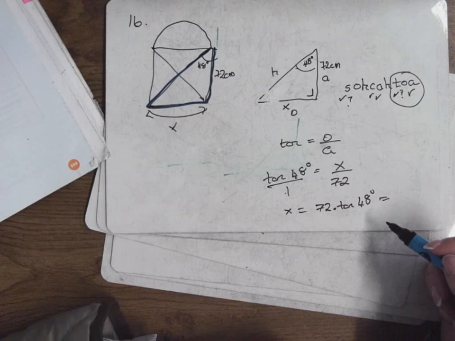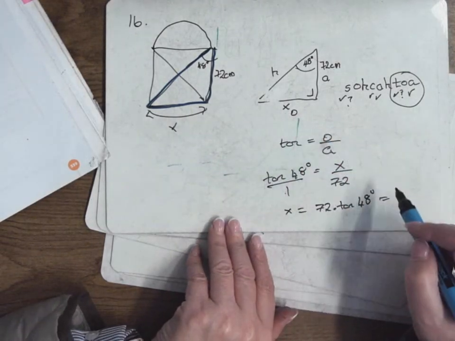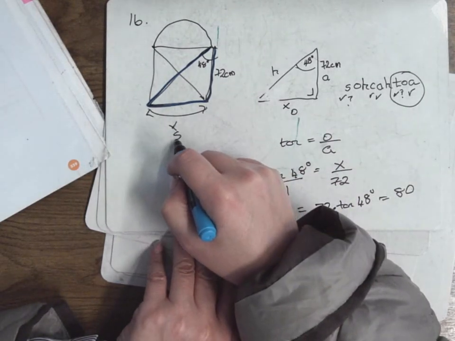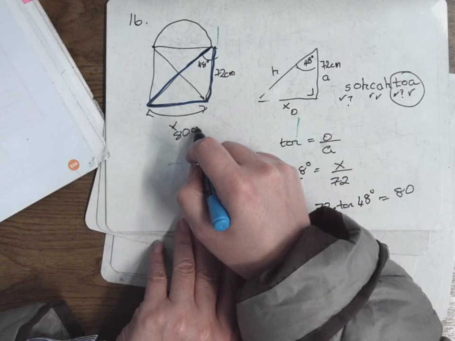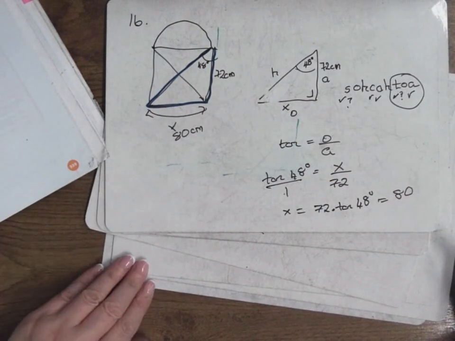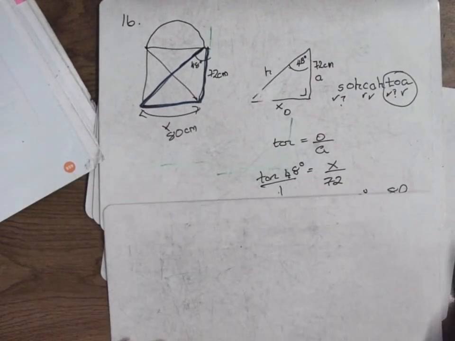80. Tell me again. 80. Yeah, right, okay, so 80. So that line there, down at the bottom is 80 centimetres. Okay, right, so we're building up the information for the next parts of the question. That's part one. Right, okay, part two.